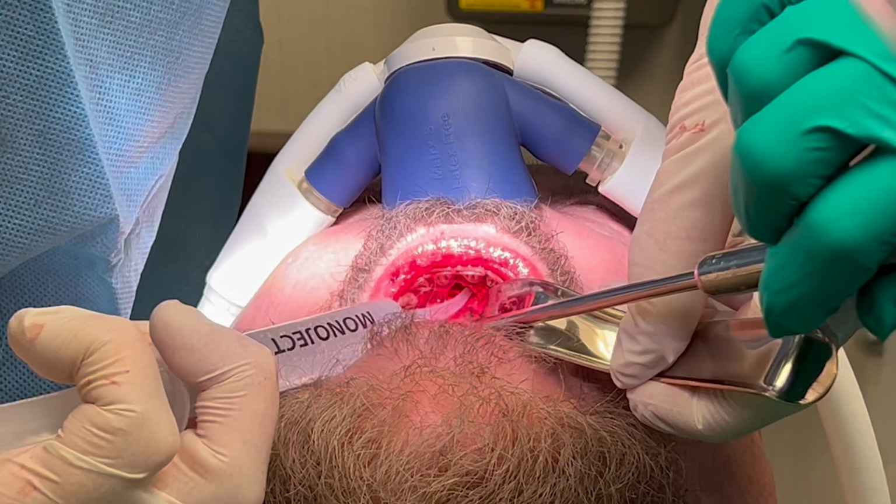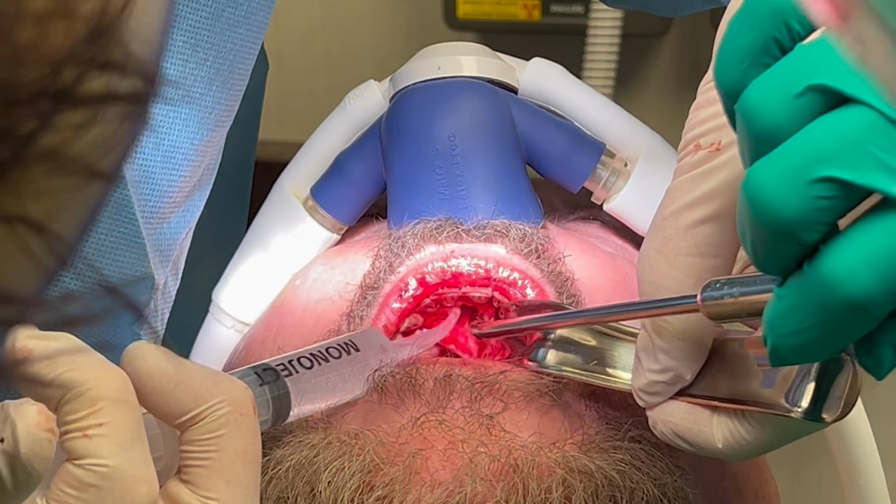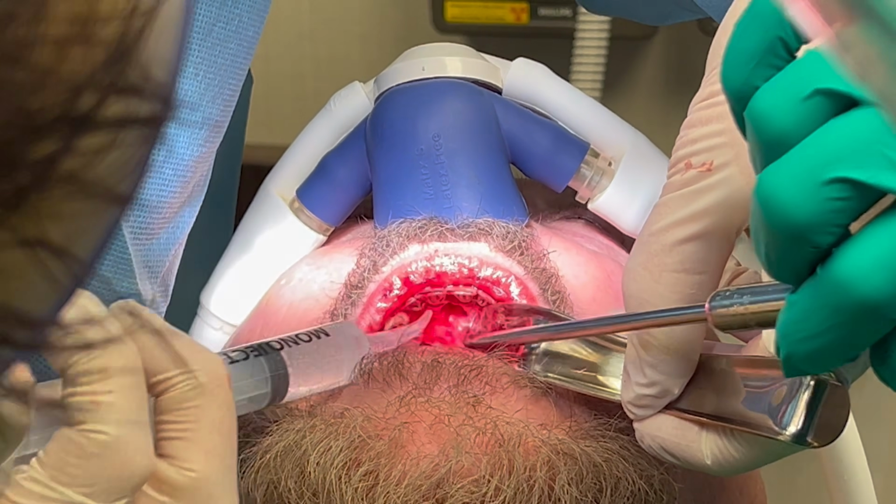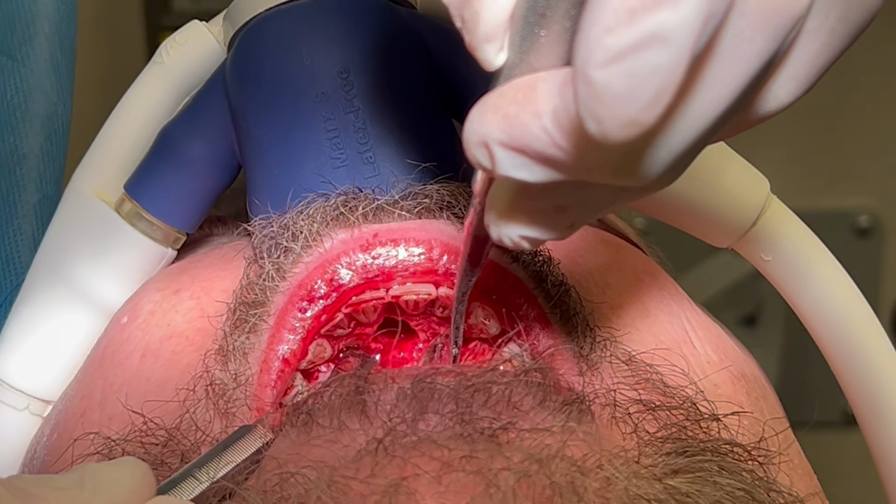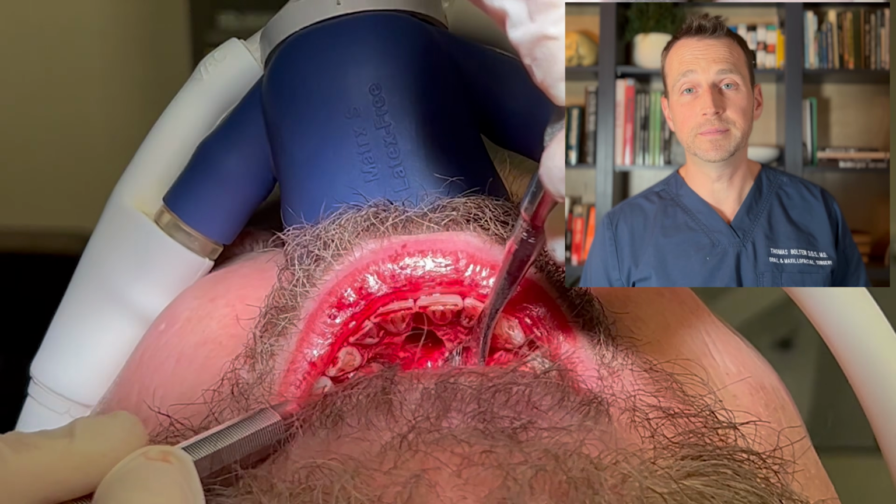Once I'm satisfied that I've removed this lesion in its entirety, I irrigate the area and confirm there's no bleeding. Here is the empty bone cavity. I then reapproximate the flap and close with interproximal sutures.